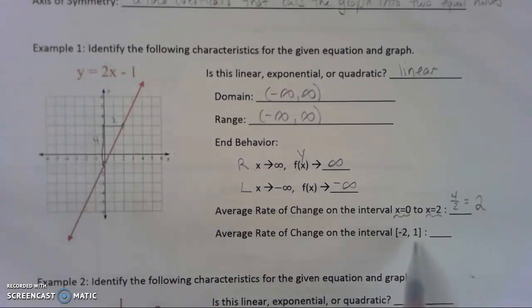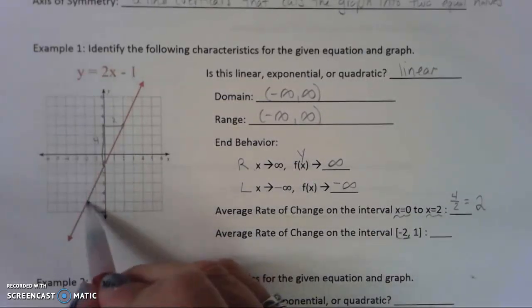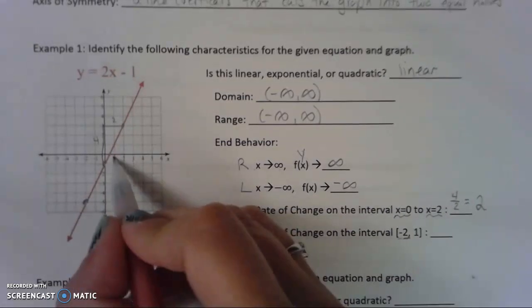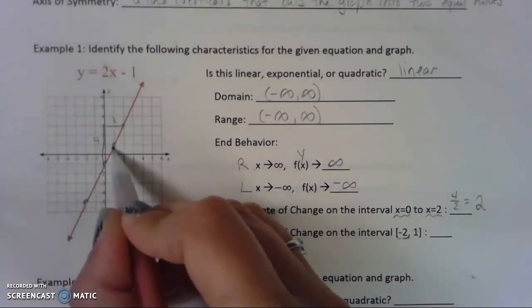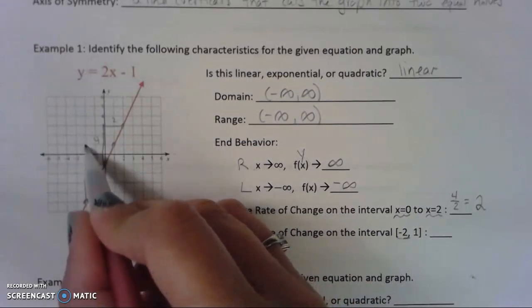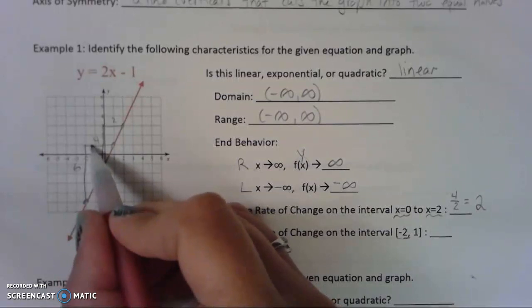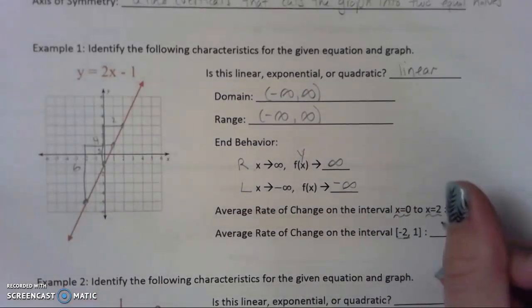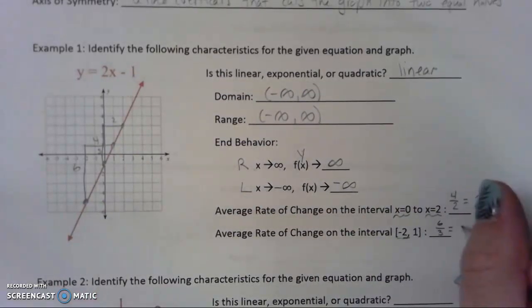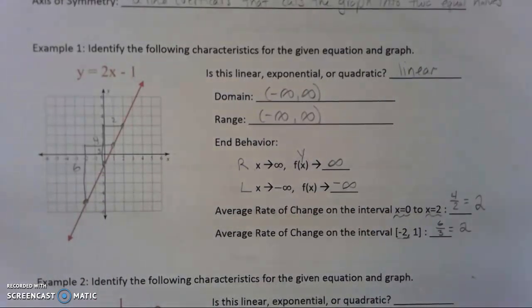The second one, the average rate of change, this one wants the intervals. Please remember, this interval is giving us x values, so we need to find the y values on the graph that go with it. So when x is negative 2, that's all the way down here at negative 5. And when x is 1, that's up here at 1. So we're going to count rise over run. 1, 2, 3, 4, 5, 6. 1, 2, 3. So this is a 6 over 3. Well, that also comes out to be 2.